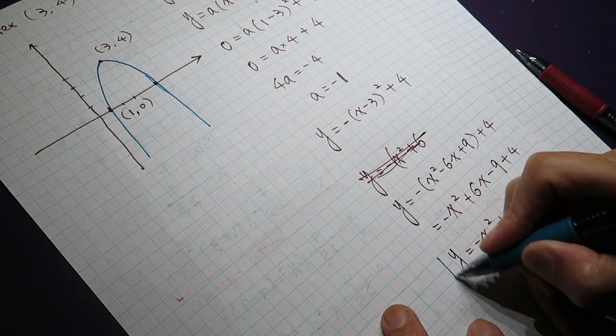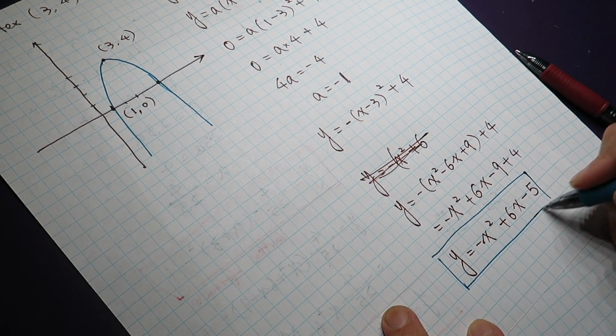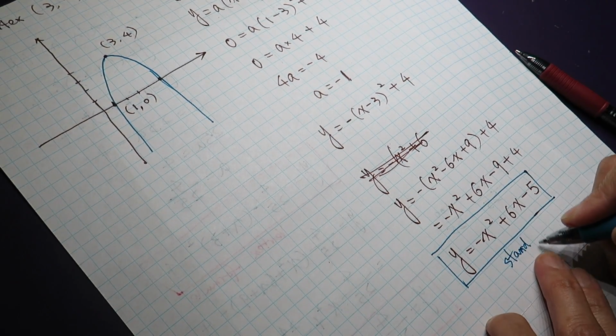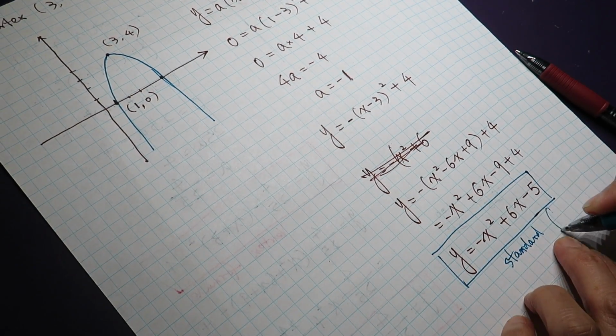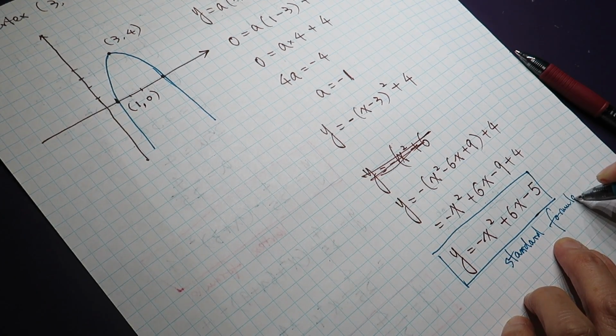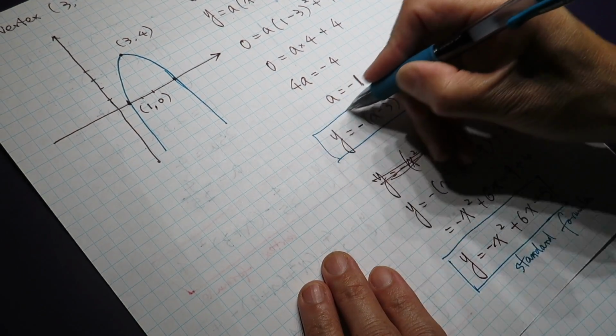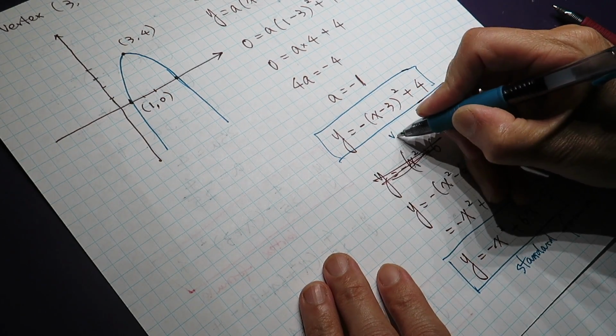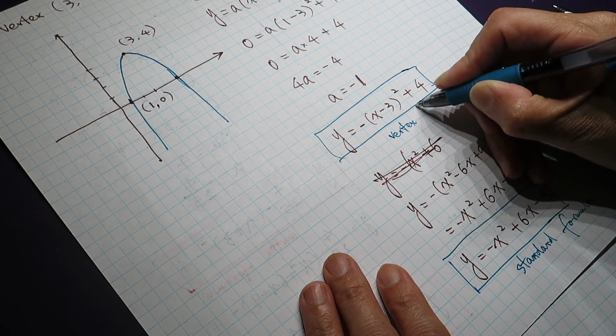So this is our standard formula, and this is our vertex formula.